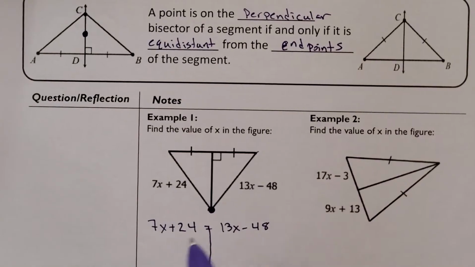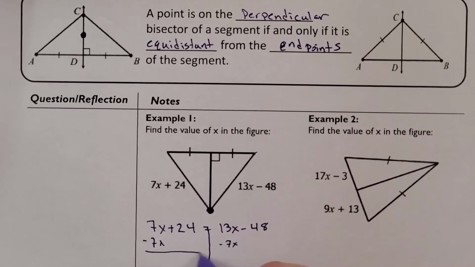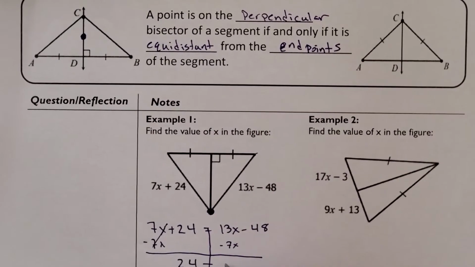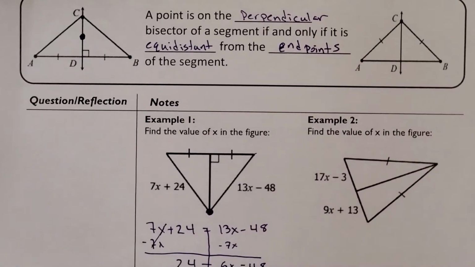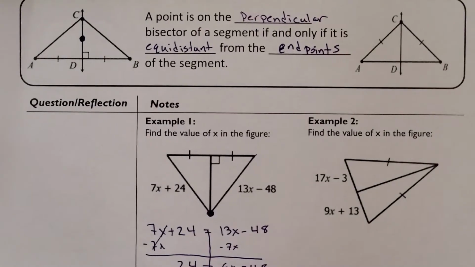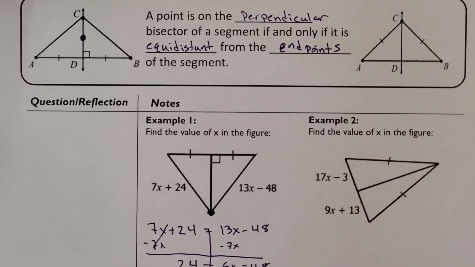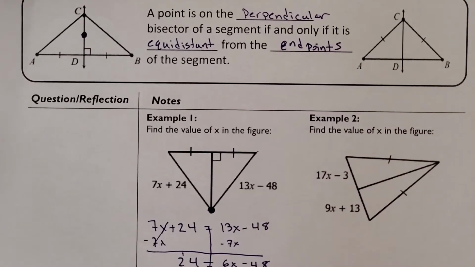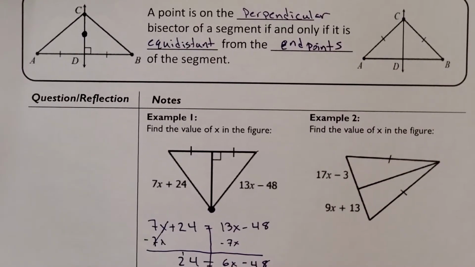So I know here that I'm going to subtract the smallest of the two x's. So I'm going to subtract the 7x to keep things positive. Bring down my positive 24. 13x minus 7x is 6x. Bring down my negative 48. And now I have 6x minus 48, so I can go ahead and add 48 to the other side so that I can isolate that x by itself. 6x equals, I've got 24 plus 48, which is 72. Divide both sides by 6, and I get 12 equals x, or x equals 12.